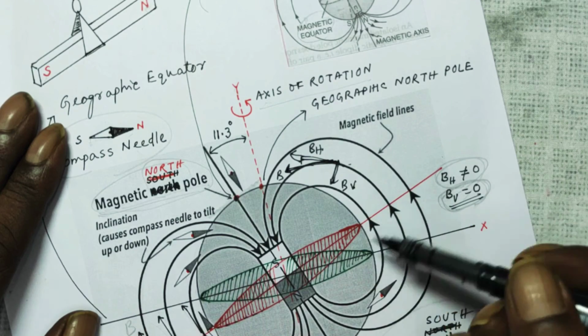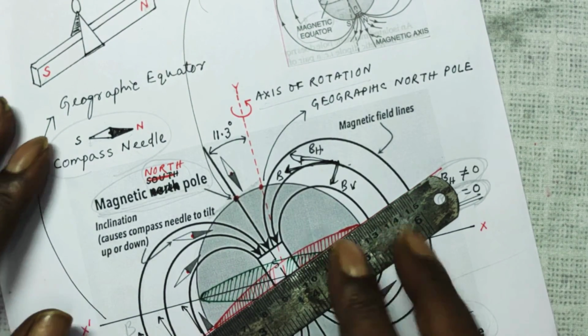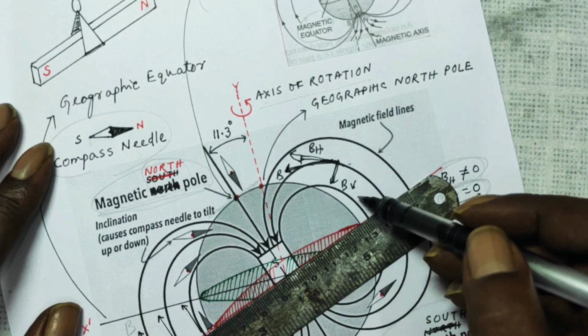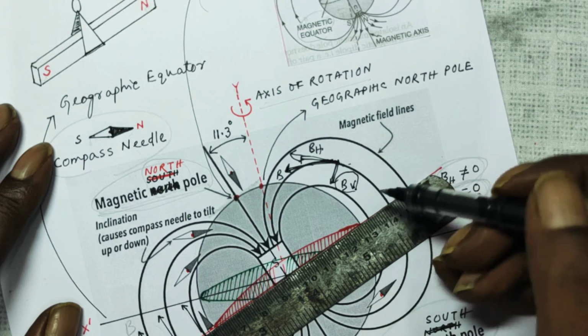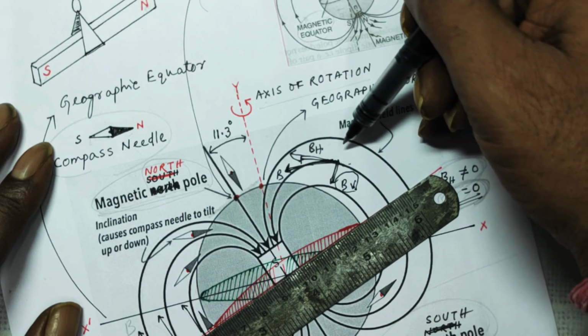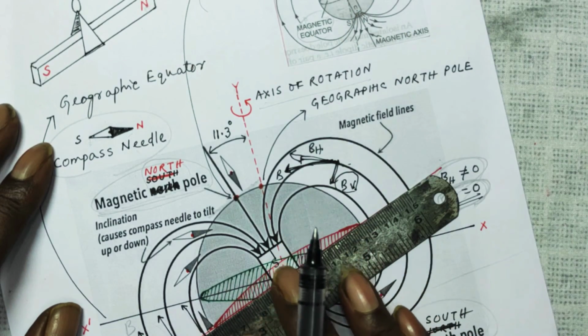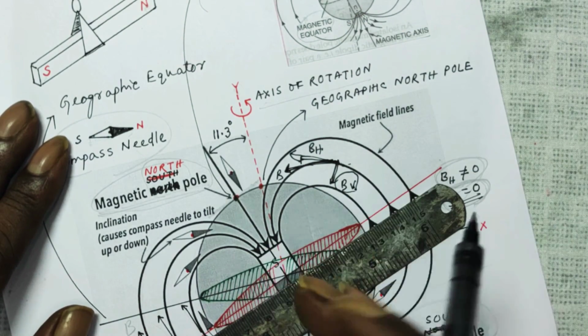So what you have to remember, above this line, the vertical component of the Earth's magnetic field is pointing towards the earth, and the horizontal is horizontal.